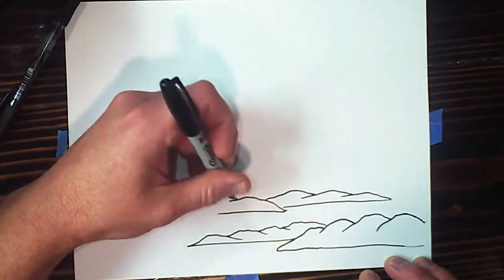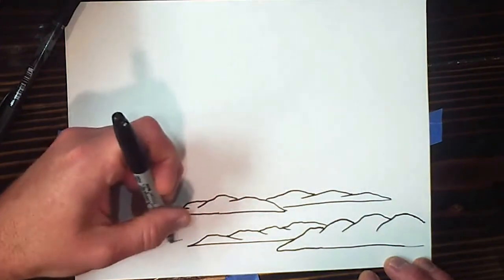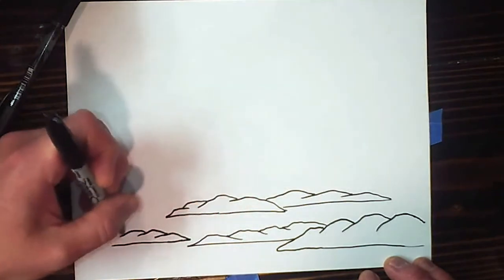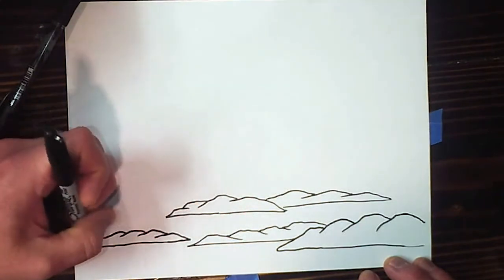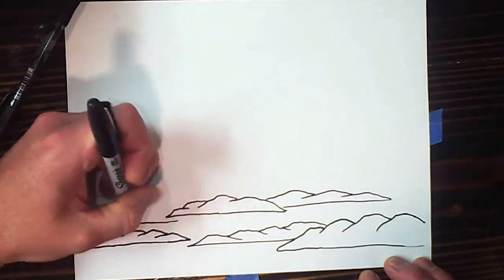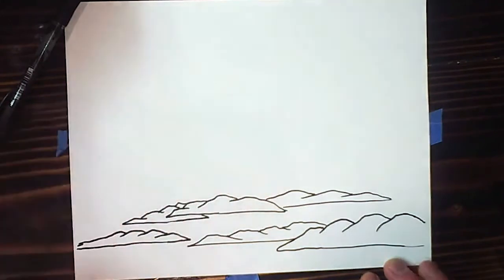Those flat lines on the bottom, and that's what I think of when I think of clouds. A hump, a hump, and then it levels out. And if we have enough of these going on, it starts feeling like things are floating.